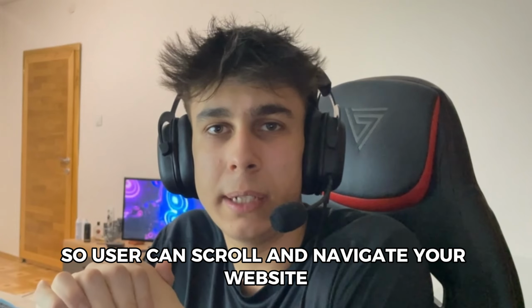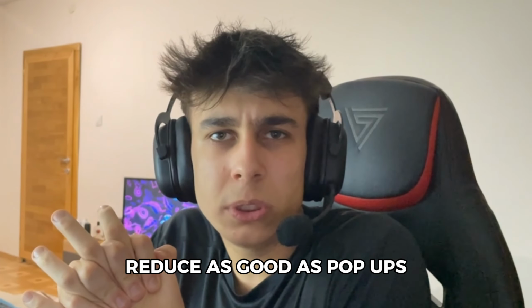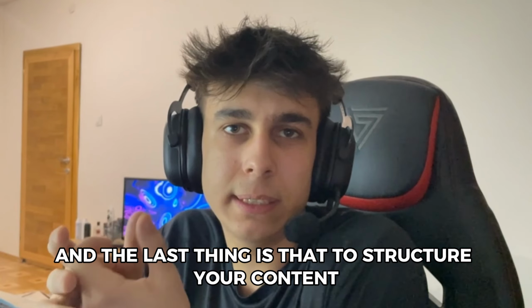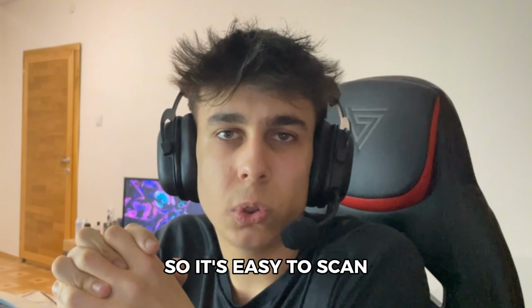So the user can scroll and navigate your website very easily. Reduce intrusive pop-ups. And the last thing is to structure your content so it's easy to scan.